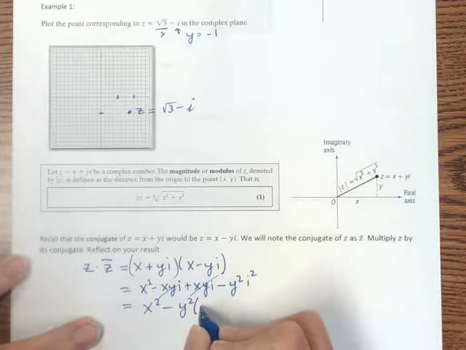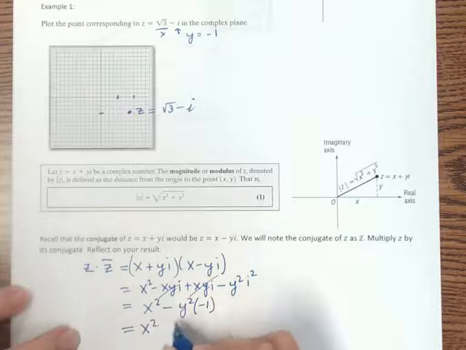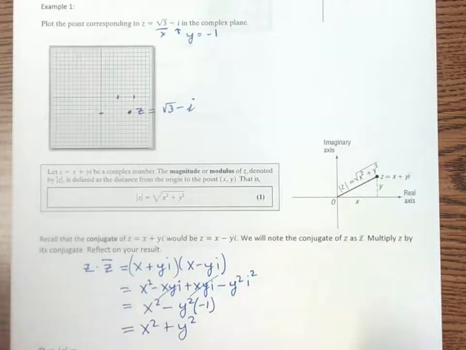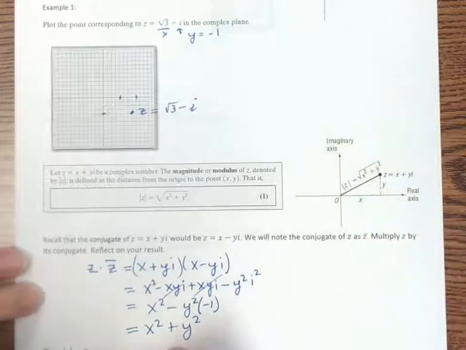So i squared is negative 1. So we get x squared plus y squared. So when we multiply a complex number by its conjugate, we just get x squared plus y squared. Thus, the magnitude of z is simply what we have here, the square root of x squared plus y squared.